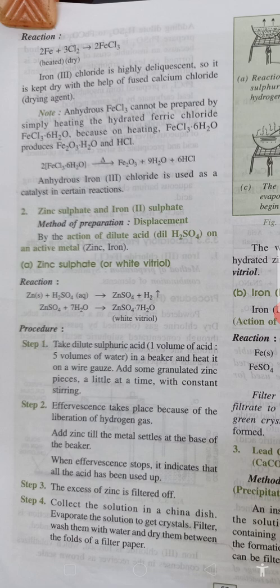can be prepared, children, when we take the dilute sulfuric acid, 1 volume acid and 5 volumes water in a beaker and heat it on a wire gauze, and add granulated zinc pieces a little at a time with constant stirring. Effervescence takes place because liberation of hydrogen is taking place.